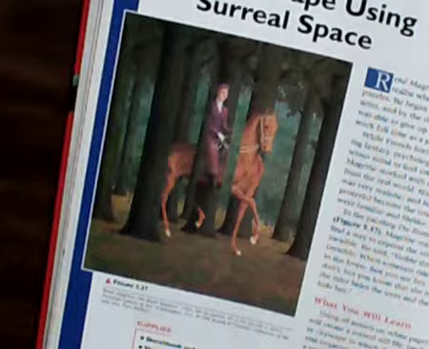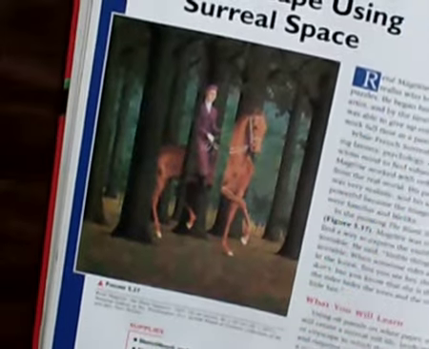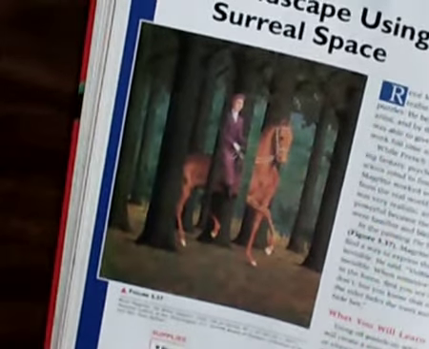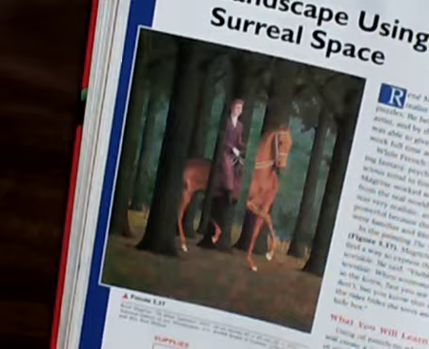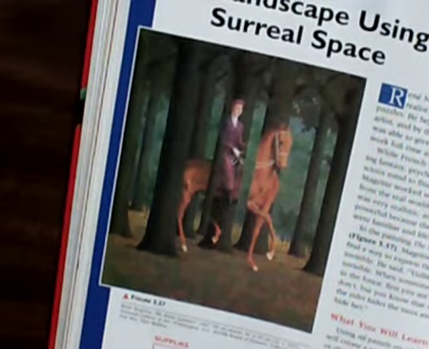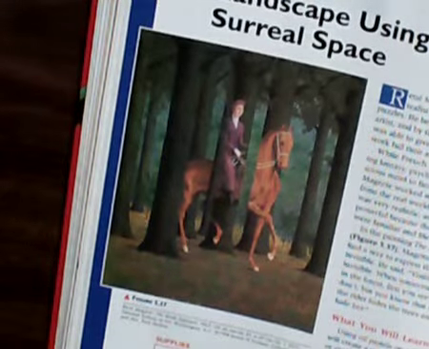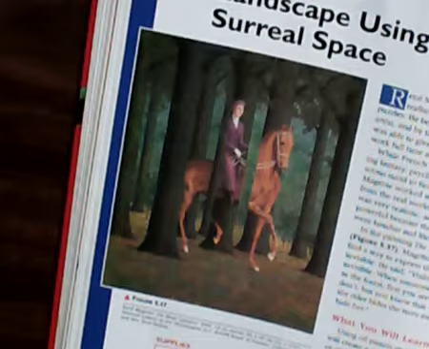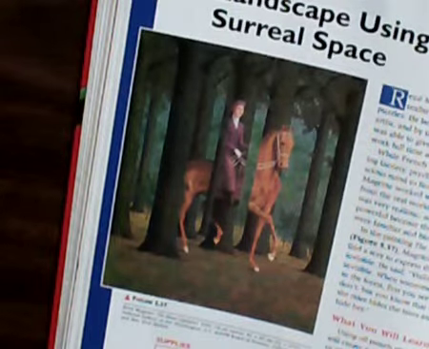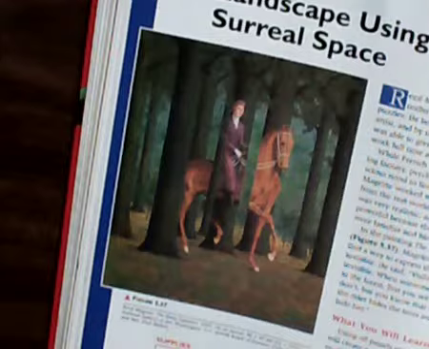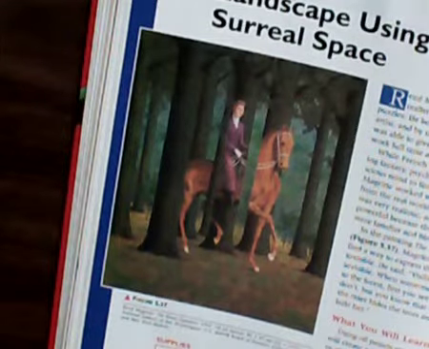Okay, what's realistic about this picture? The horse. The horse is real. Yep, we can tell that that's a real horse. It's got shading, it's got form. What else is real? The person, yes. Okay, that's real. What else is real? The trees. Okay, so everything is real in this picture, right?